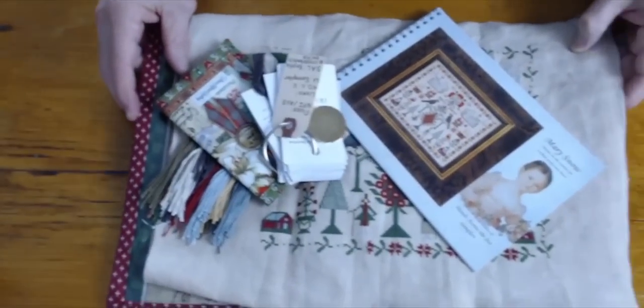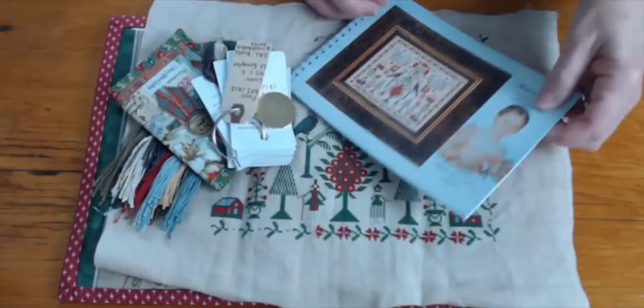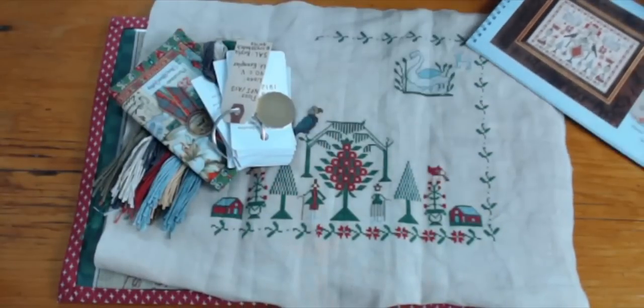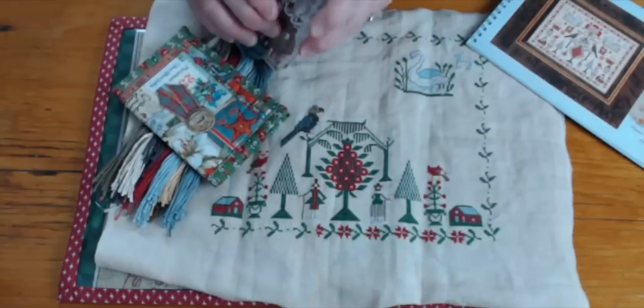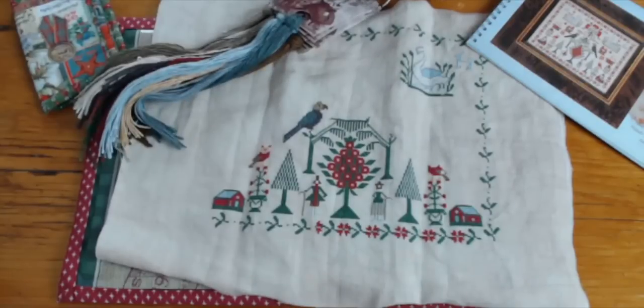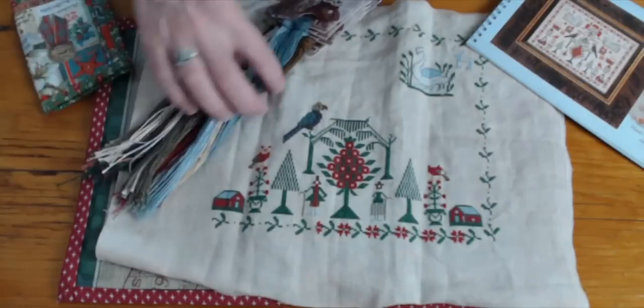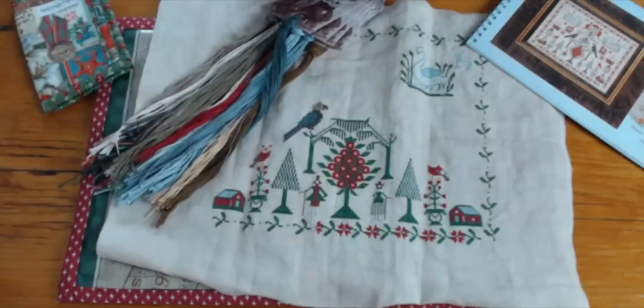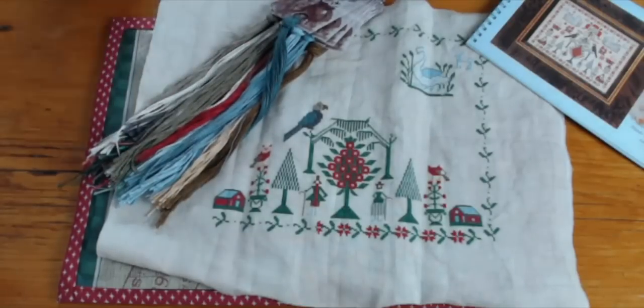My next project this last month was Mary Snow. Little Mary is such a precious, precious sampler, and I know many people have finished her. I'm hoping to finish her by the end of the year. That's kind of my goal, but we'll see. She is being stitched on 40 count vintage light exemplar, which is, I believe, a Lakeside linen. And I'm using a combination of NPI and a Vera Soie.